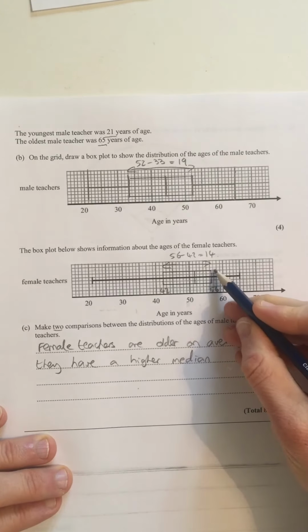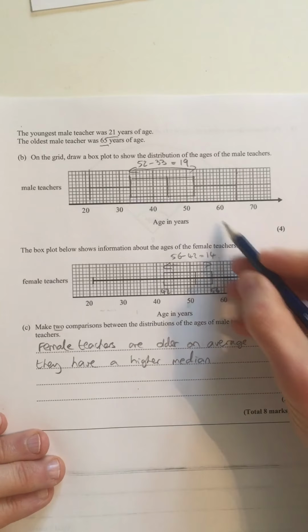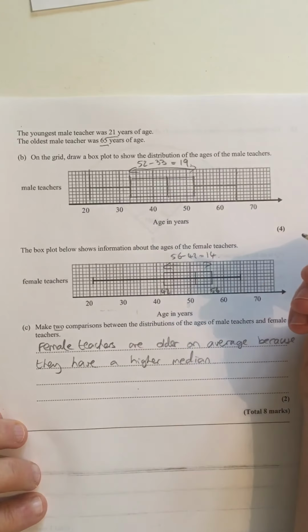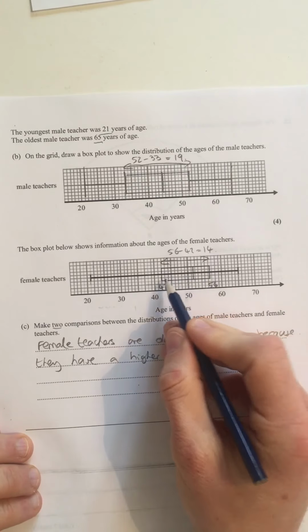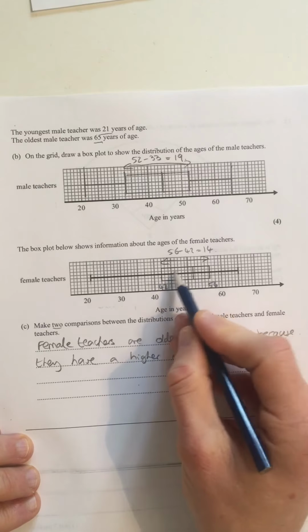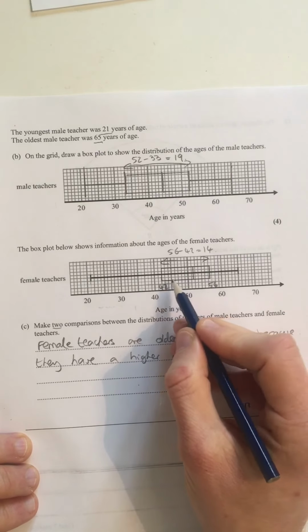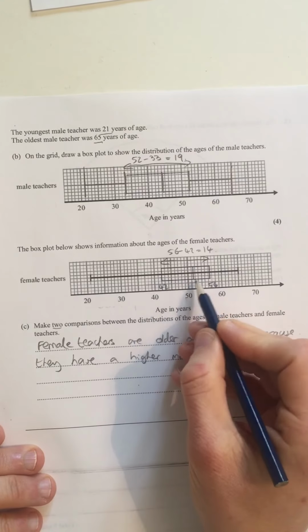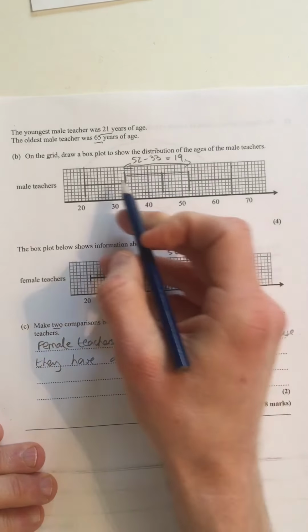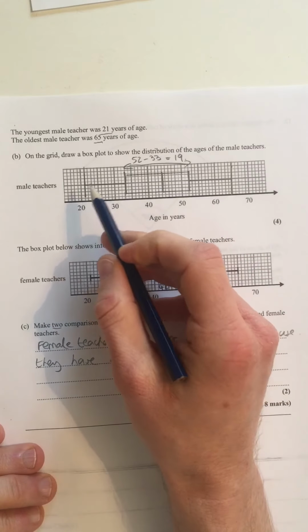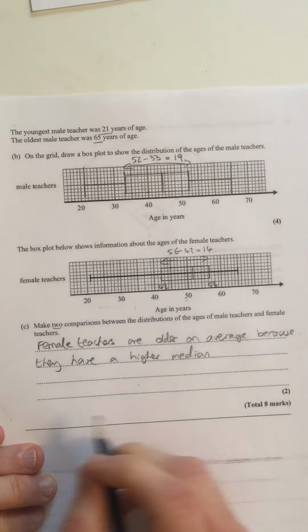So I can see the interquartile range for the female teachers is lower than the male teachers. So that means the female teachers are less spread out. They are more consistent results. Basically, most of the female teachers are around about the same age group, whereas the male teachers, you have some very young, some very old.